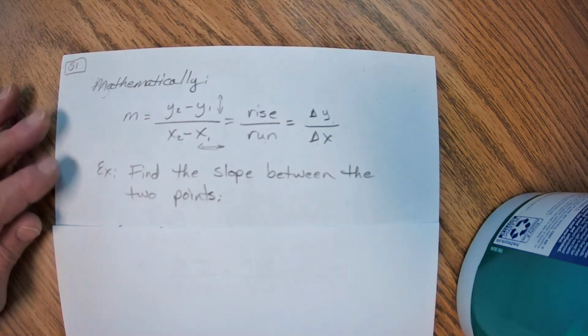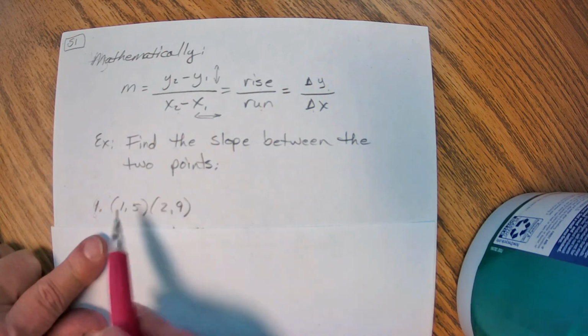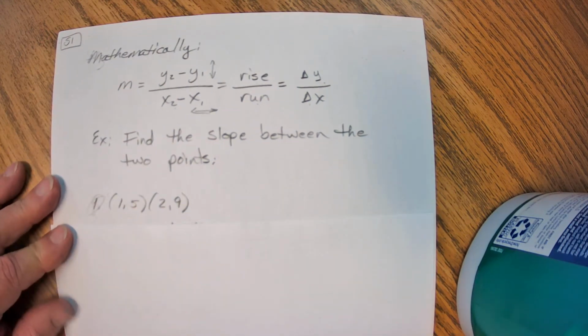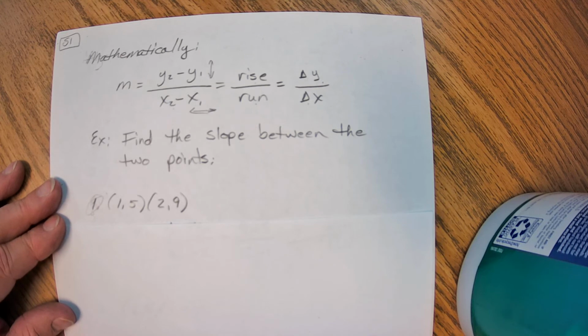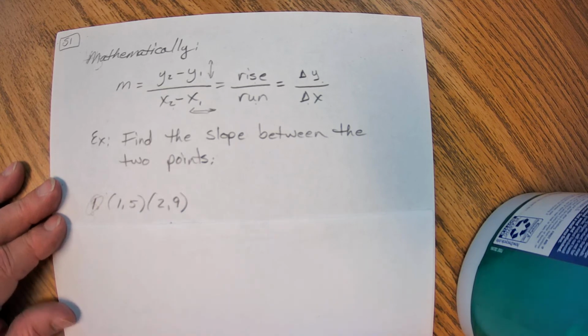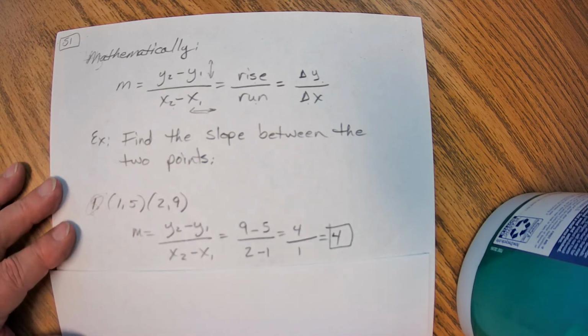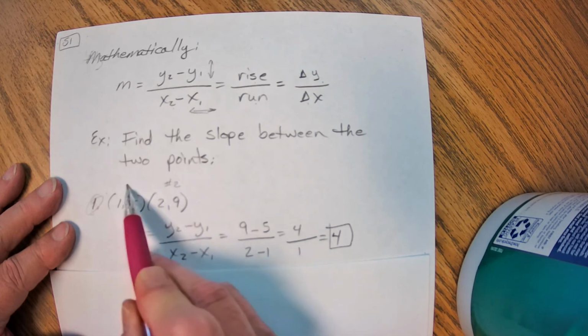So let's do a couple of examples. And the number here, this is the actual number of the worksheets that I gave you. So I'll be doing 2 or 3 of them for every section. We want to find the slope of the line that goes through these 2 points. So the way I've worked this is my second point. This is my first point.